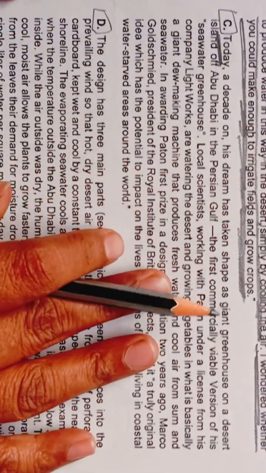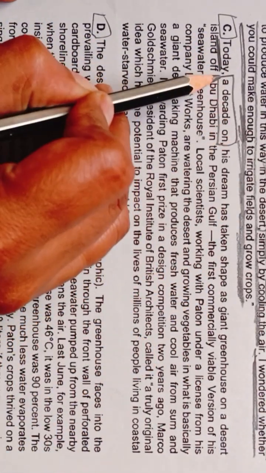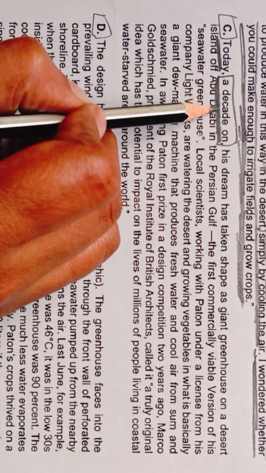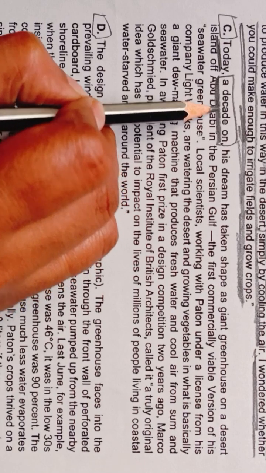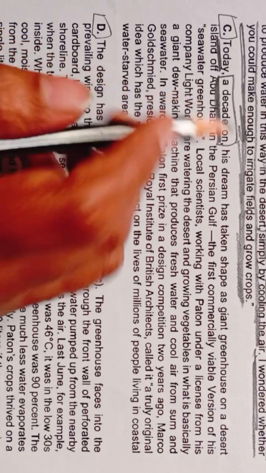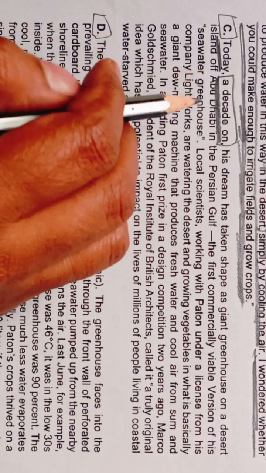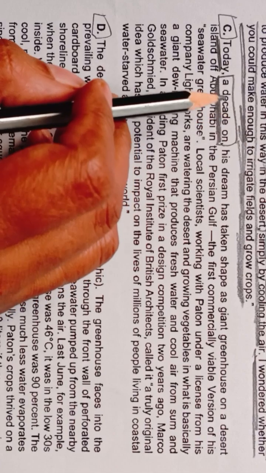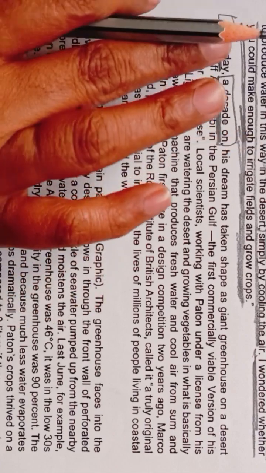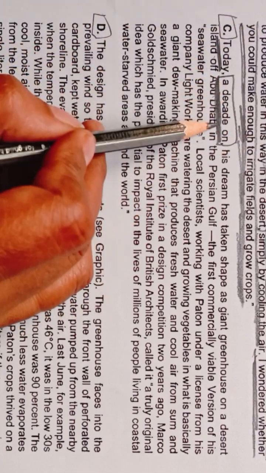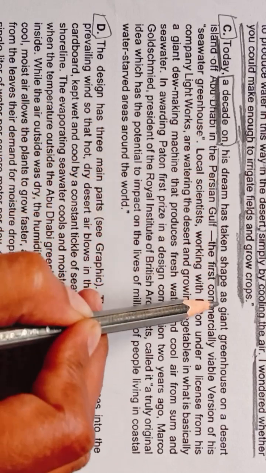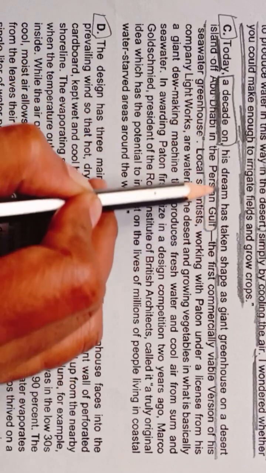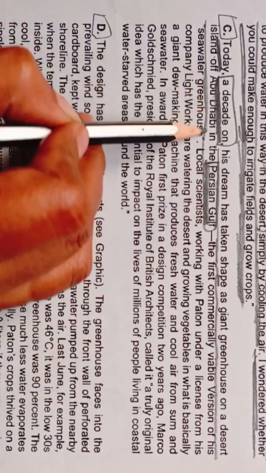Today, a decade on. What do you mean by decade? A decade on is a phrase which means 10 years have passed since a specific event happened. Today, a decade on, his dream has taken shape as a giant greenhouse on a desert island of Abu Dhabi in the Persian Gulf. So we are getting another keyword.